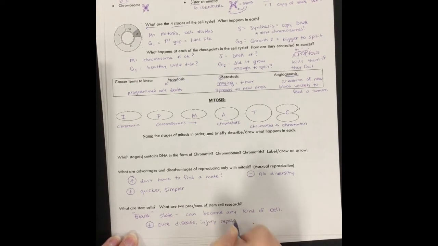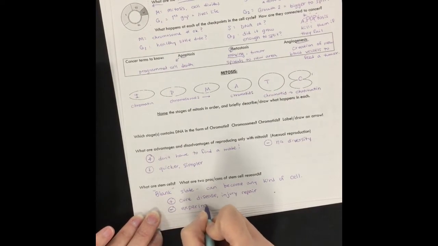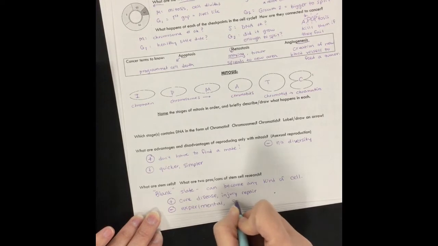But the negatives about stem cells is that they are still very experimental. We haven't had a lot of time to work with them, and some people have major moral and ethical concerns as far as the sources and use of those stem cells.